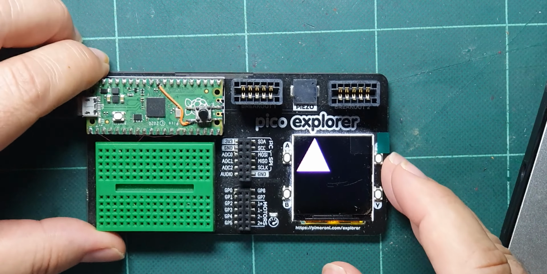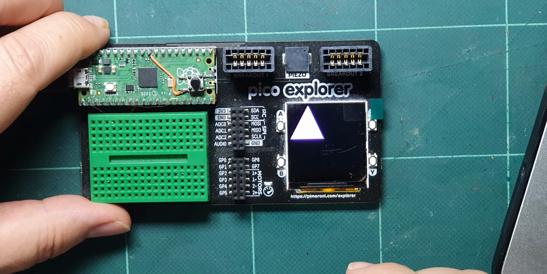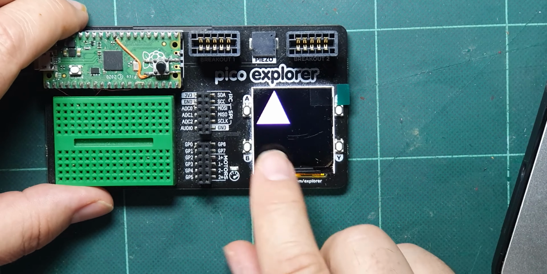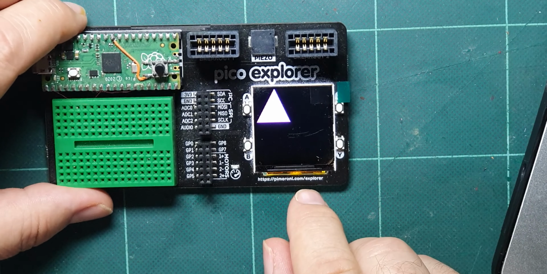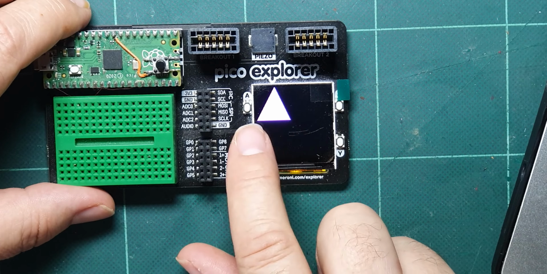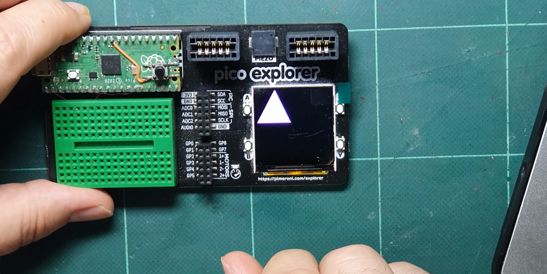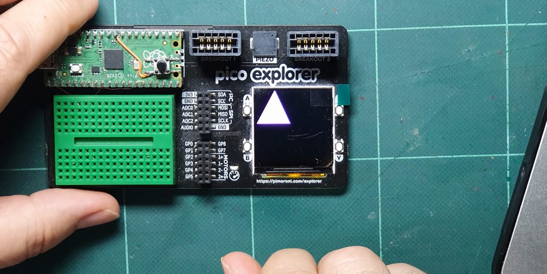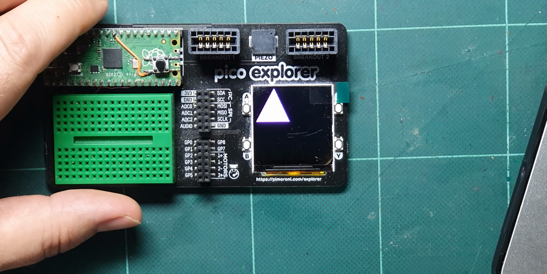So hello Pi Pico Python fans, back with the PicoExplorer and triangles today. In the last video I did in this little series, I'd got a triangle working by porting some Java code that I found online, and it was able to build a flat bottom triangle such as you see here, which should be purple but doesn't look very purple on the camera anyway. So let's go back to the code that I was using.